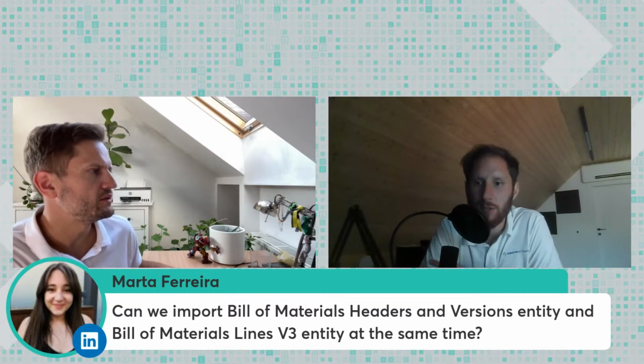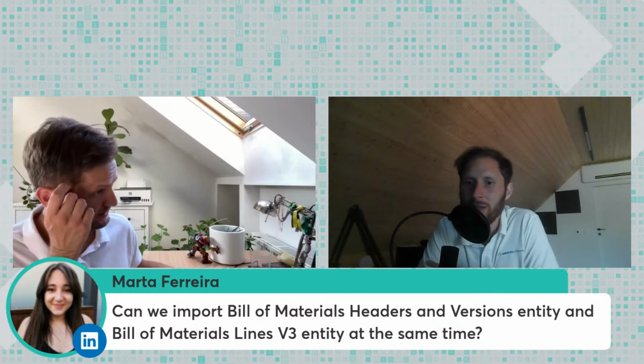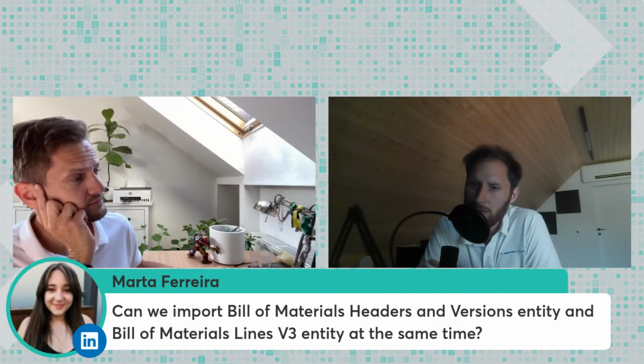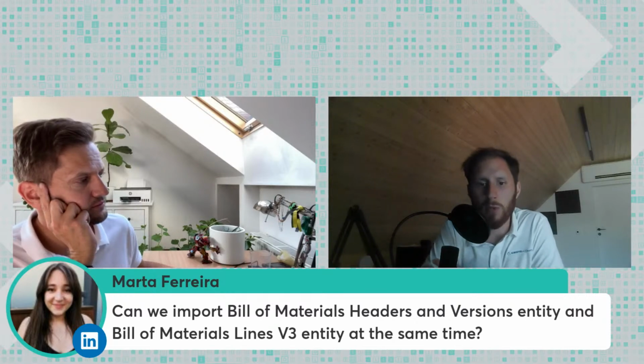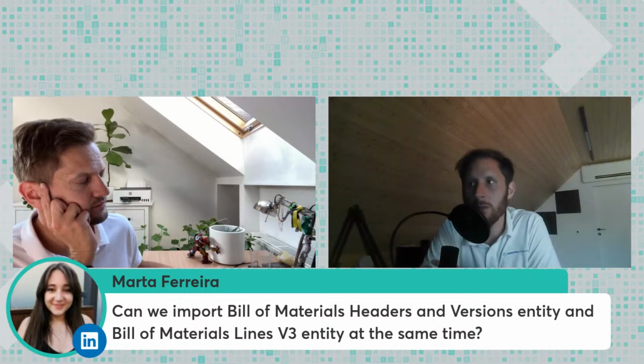Can we import bill of materials headers? I think for your question this probably needs a sequence. So you need to build your DMF in a specific sequence where it will make it possible.